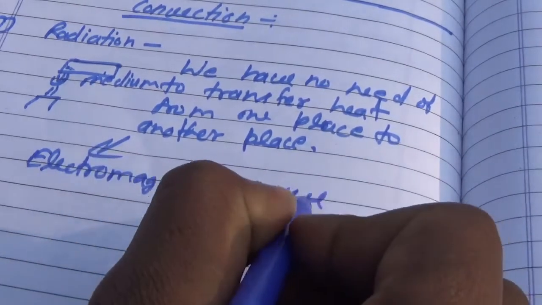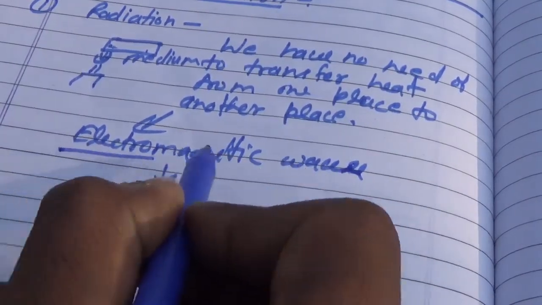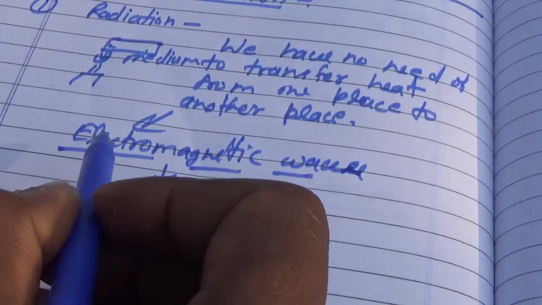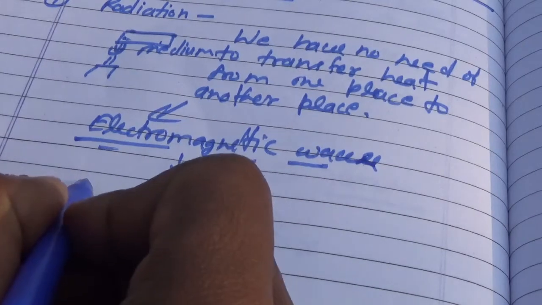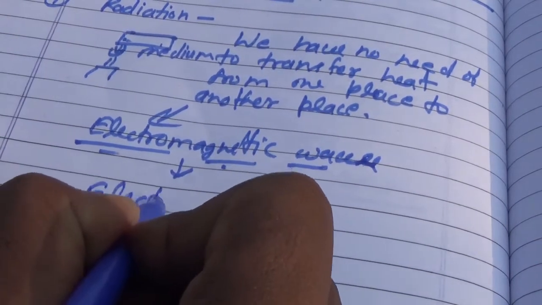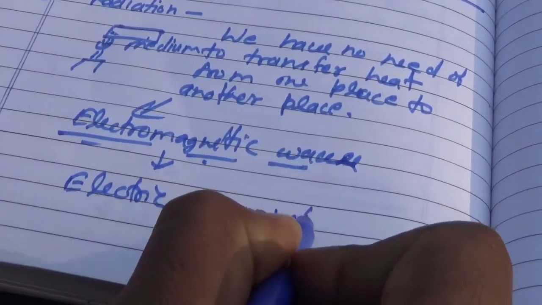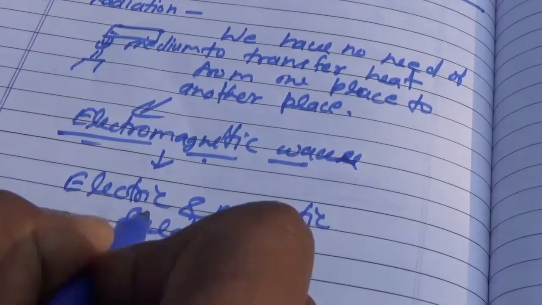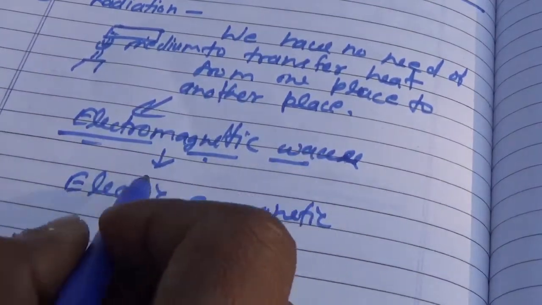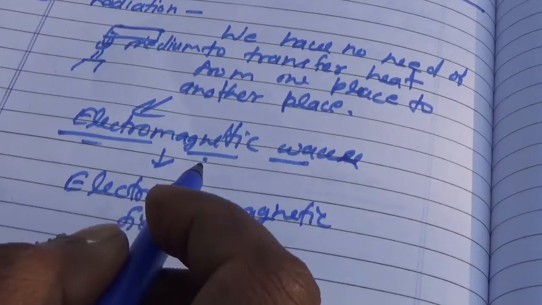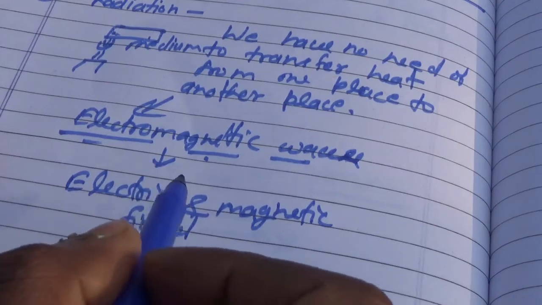Now we want to introduce what an electromagnetic wave is. Dear students, as is clear from its name, it consists of electric and magnetic fields. An electromagnetic wave has both electric and magnetic fields. Both fields oscillate in this wave, and please remember, the electric and magnetic fields oscillate perpendicular to each other.